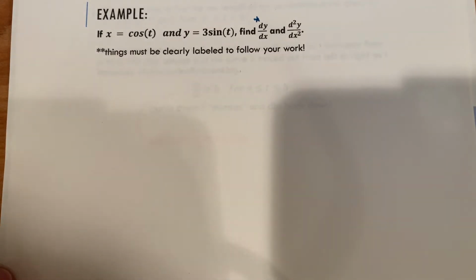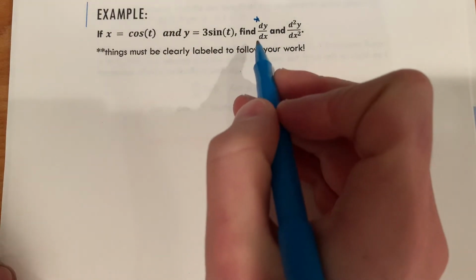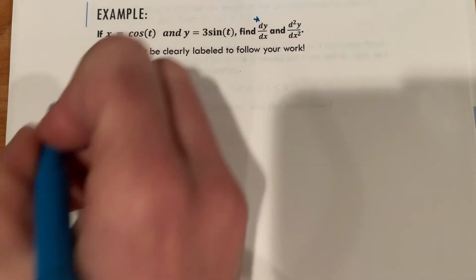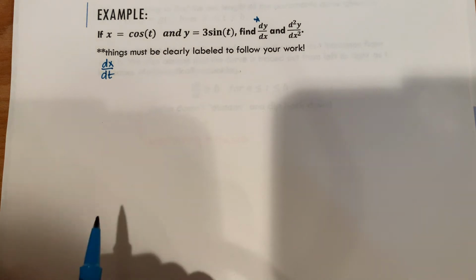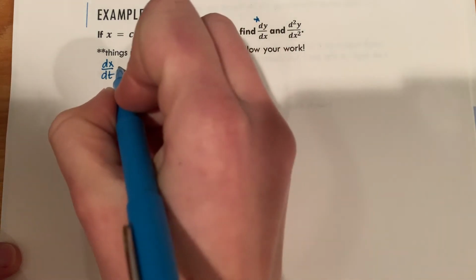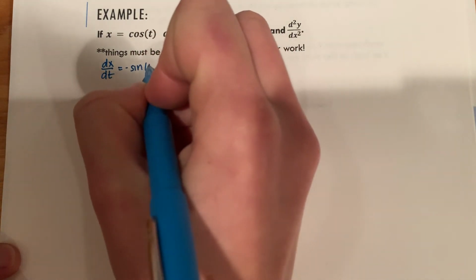So first, let's do our first derivative. So dy/dx, well, we need the derivative of our x component. So we're just going to look at the derivative of cosine, and that is negative sine of t.